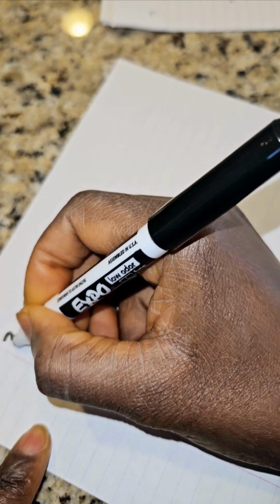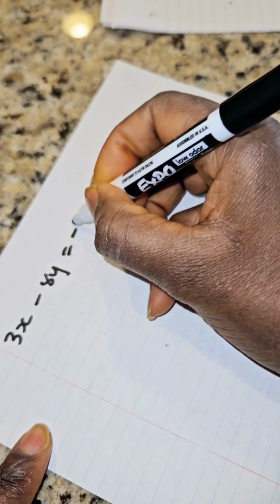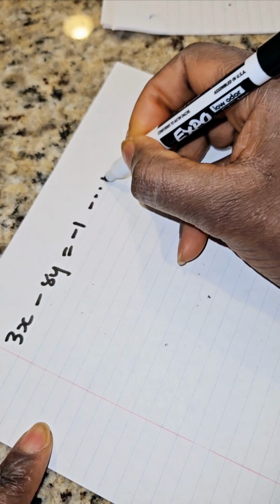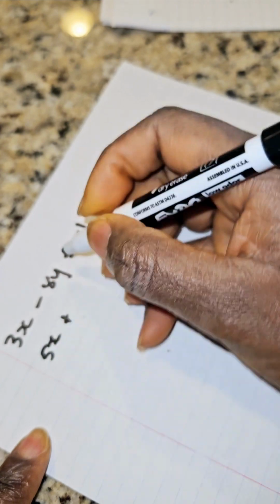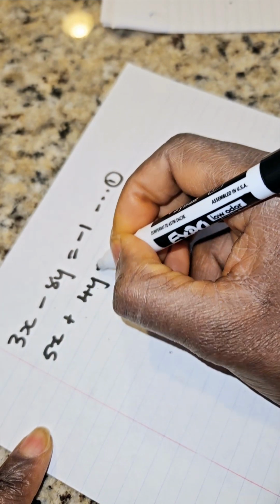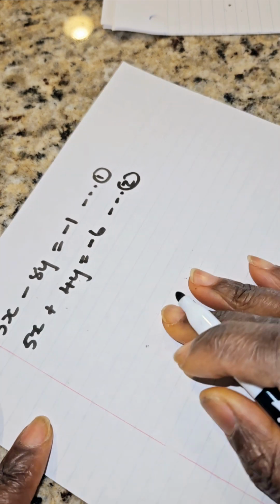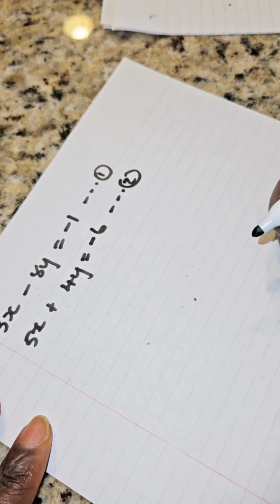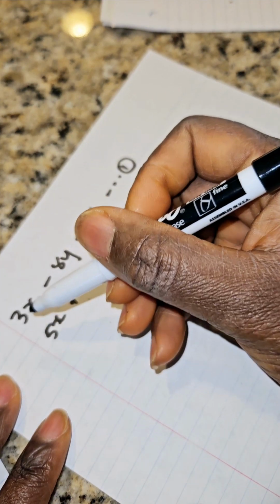We'll solve another simultaneous equation, but this time a little bit different, with substitution. Let's consider the equation 3x minus 8y equals negative 1. This is equation 1. And 5x plus 4y equals negative 6. Equation 2.